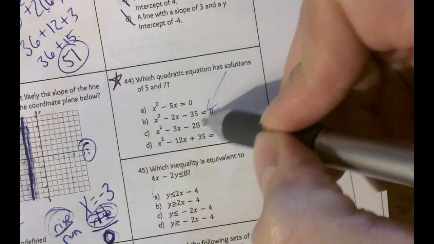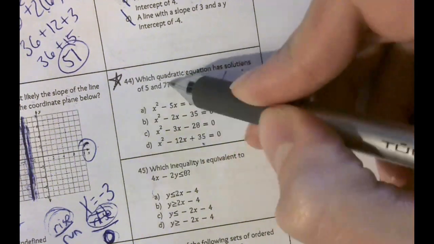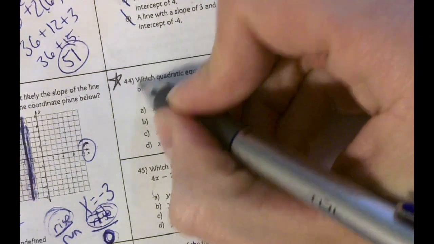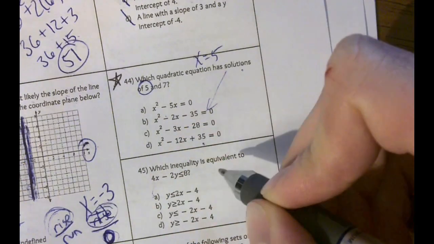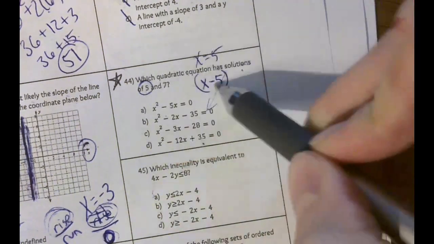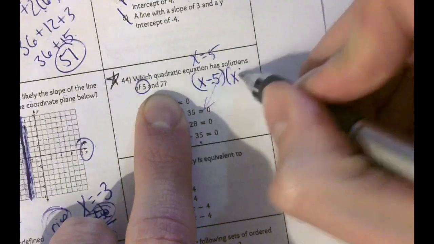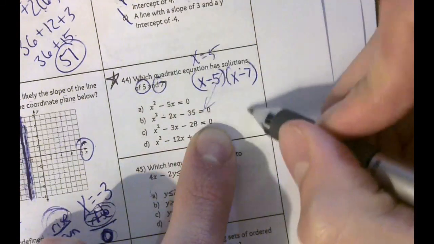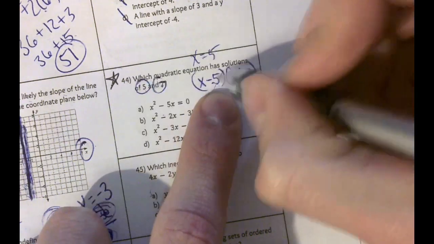But regardless, when we go from factors to solutions, we always change the signs of them. Same thing as if we were to go from solutions to factors. And a solution of x equals 5 would be the same thing as if I wrote x minus 5 as a factor. See how I changed the sign? And then this would be an x minus 7. So you just have to remember that when you're going from a solution to a factor, or from a factor to a solution, we change those little signs.